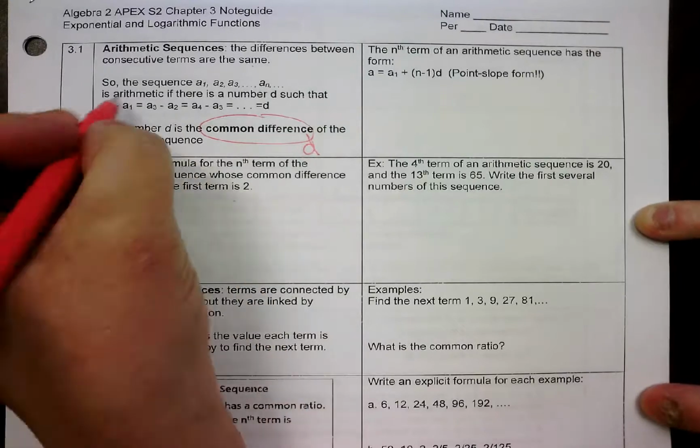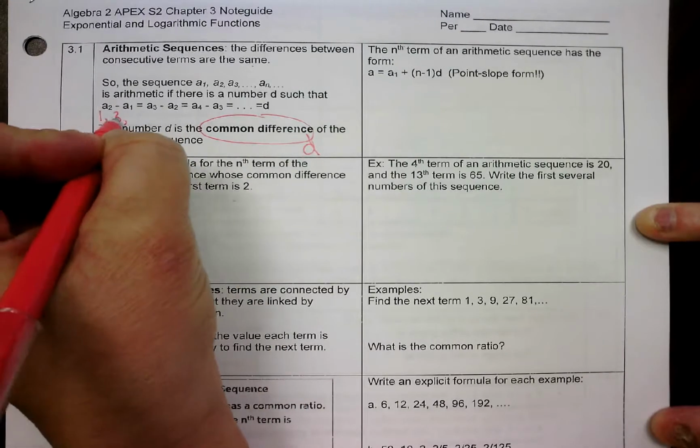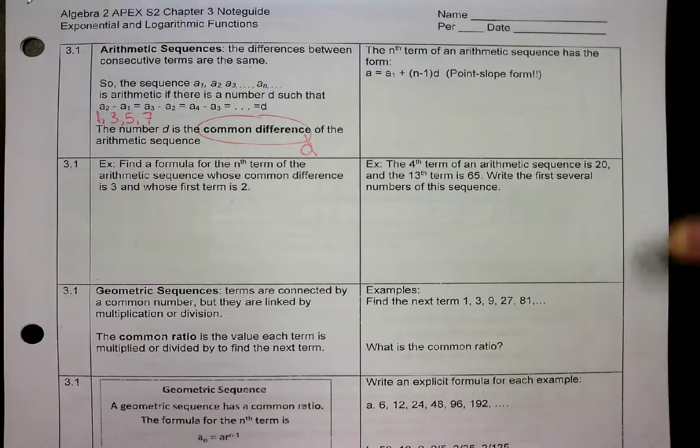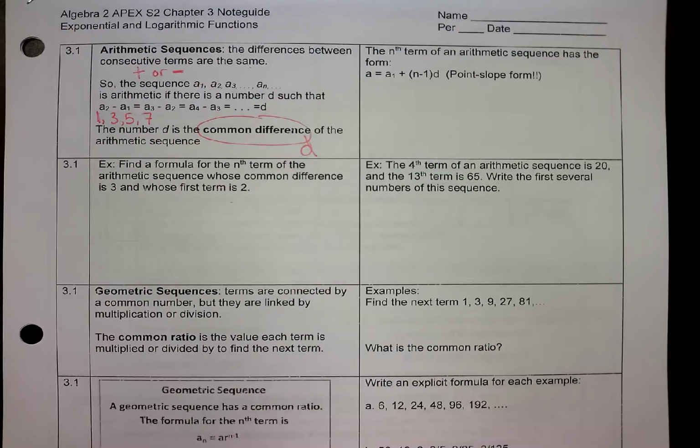In an arithmetic sequence, I go from 1 to 3, so I added 2, so I would add 2 again, add 2 again. So it's a pattern. It's an addition or subtraction pattern. The differences between the consecutive terms are the same.